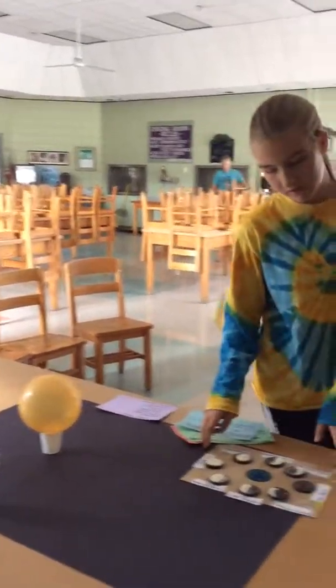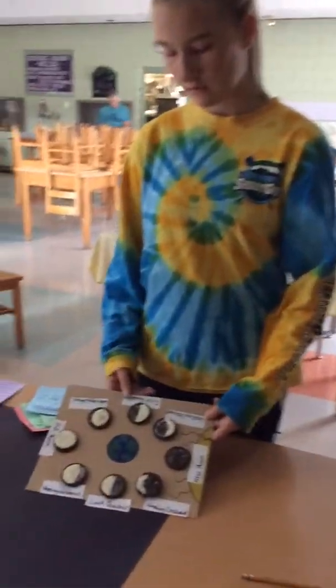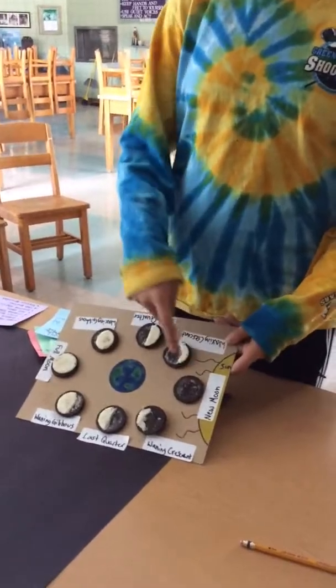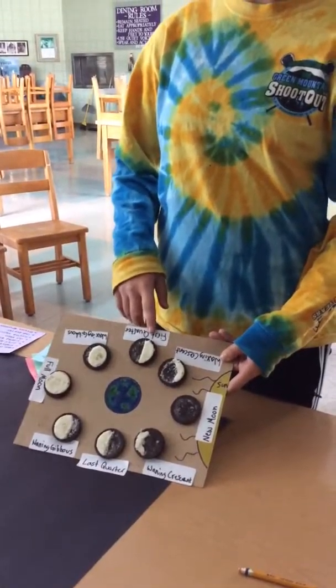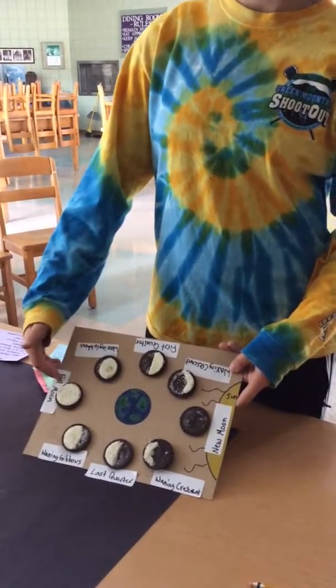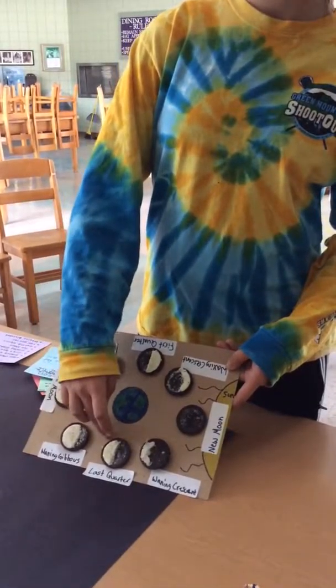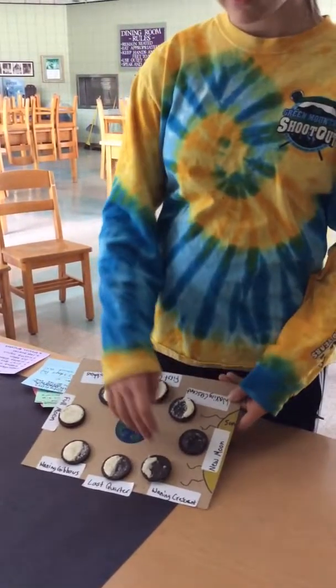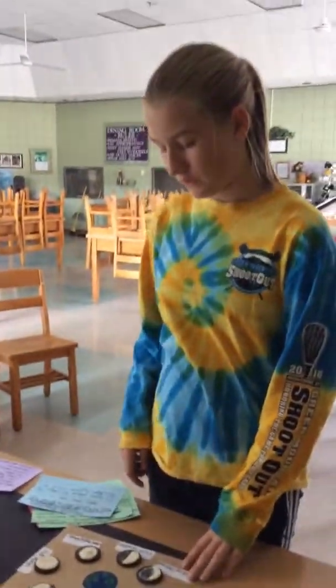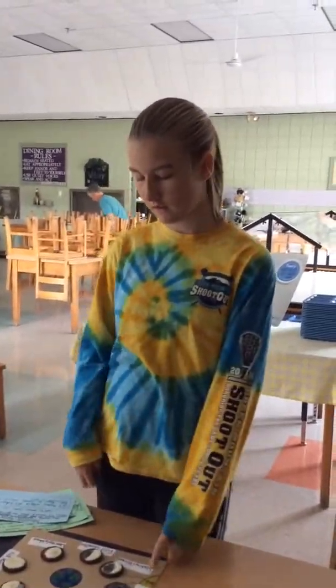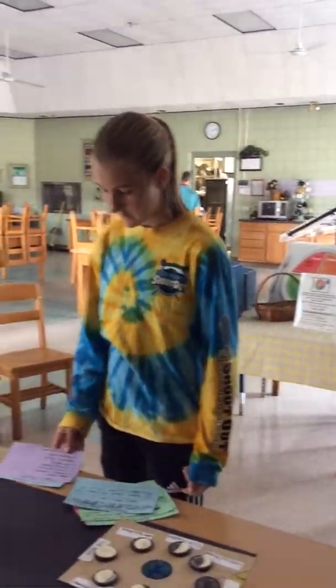And so here it shows the new moon, waxing crescent, first quarter, waxing gibbous, full moon, waning gibbous, last quarter, waning crescent. And that's in the order that they go because it also goes counterclockwise.